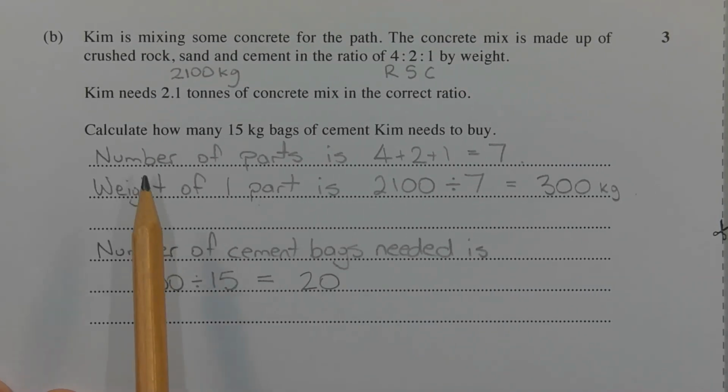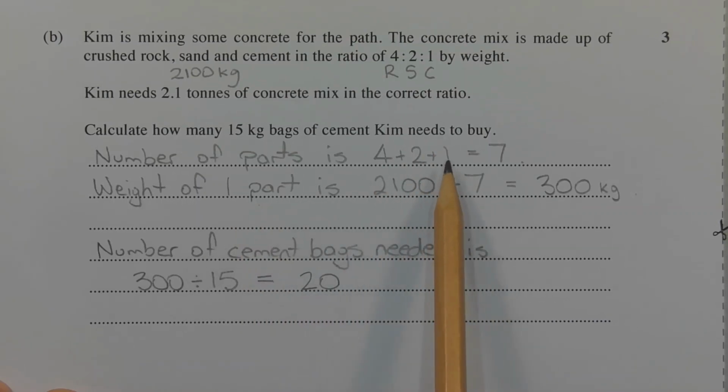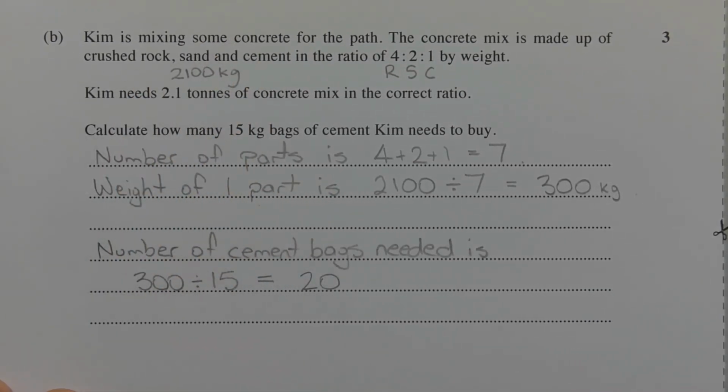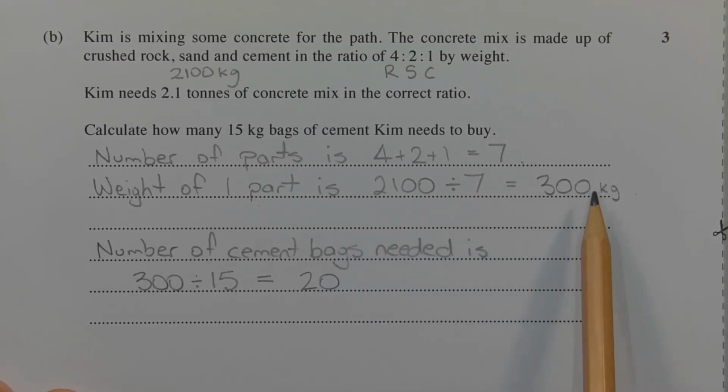The next step is to find out the number of parts in this ratio. So we have the ratio here, 4 to 2 to 1, which is rock to sand to cement. So 4 plus 2 plus 1 gives us 7 parts, and those 7 parts has a weight of 2,100 kilograms. So we need to find the weight of one part in this ratio. And we do that by taking the total weight, dividing that by the total number of parts in this ratio. So 2,100 divided by 7 gives us 300 kilograms.